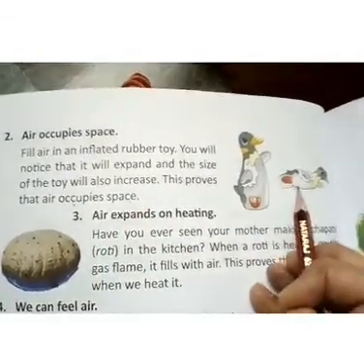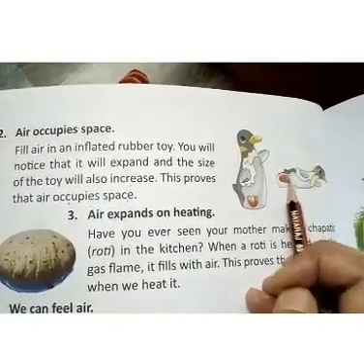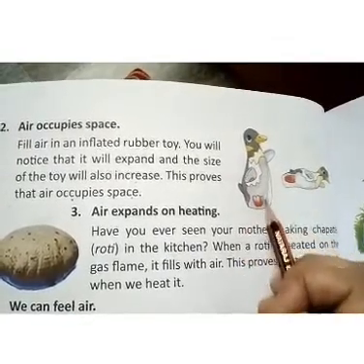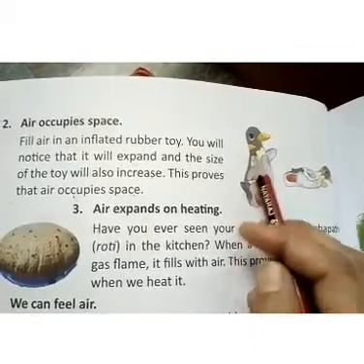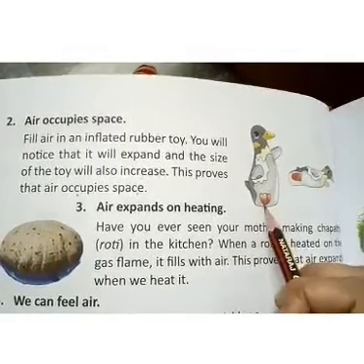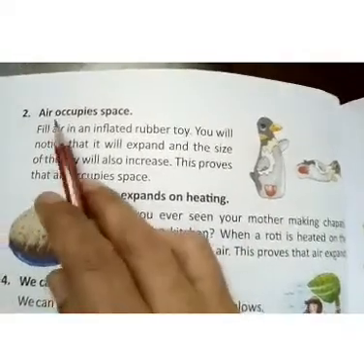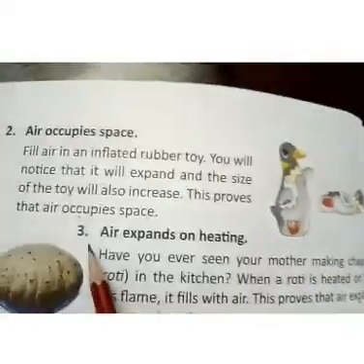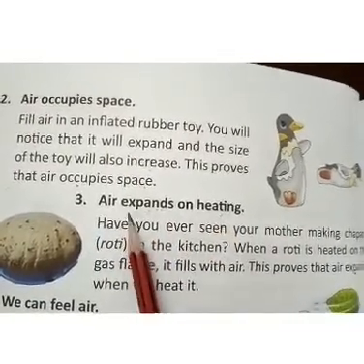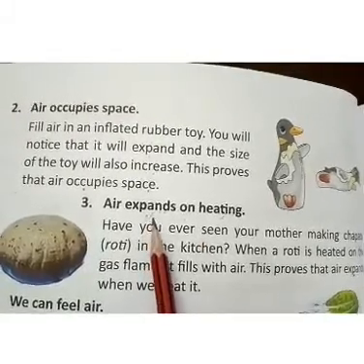Now this is a rubber toy, and when you fill it with the air, it occupies the space in it, and then it increases in size. So whatever space was there inside, the air has taken that space. So it is said air occupies space. Now the third property, air expands on heating. What is the meaning of expands? Expands means make something bigger.